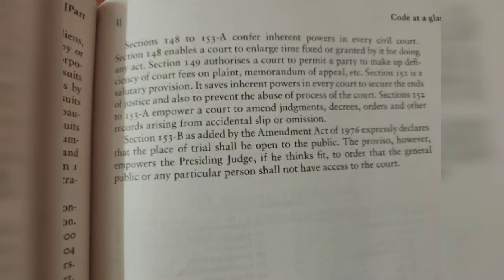It saves inherent power in every court to secure the ends of justice and also to prevent the abuse of process of the court. Section 152 to 153A empower a court to amend judgments, decrees, orders and other records arising from accidental slip or omission.